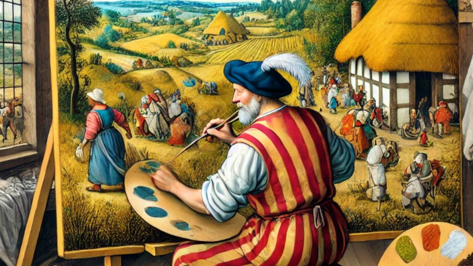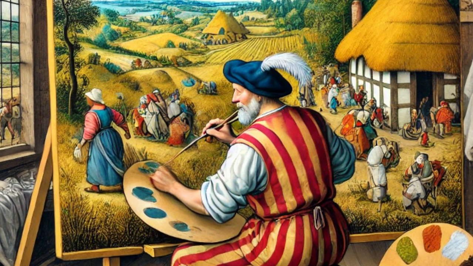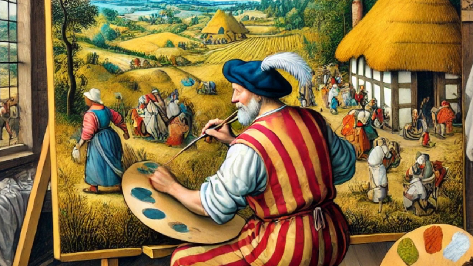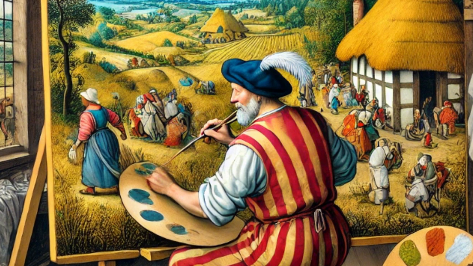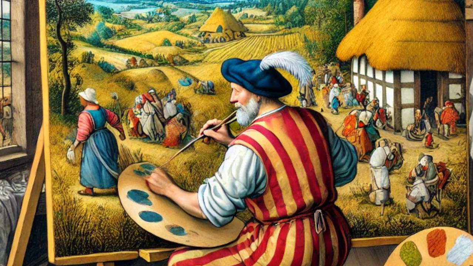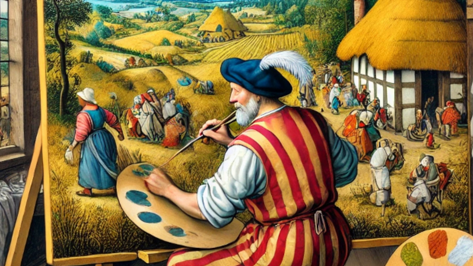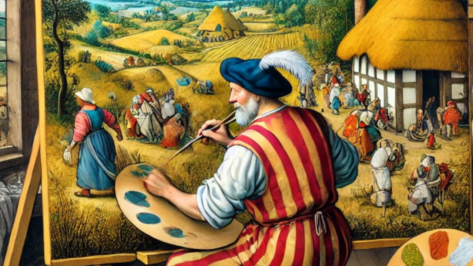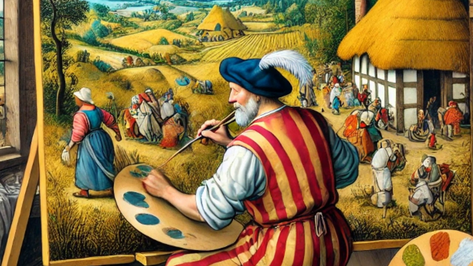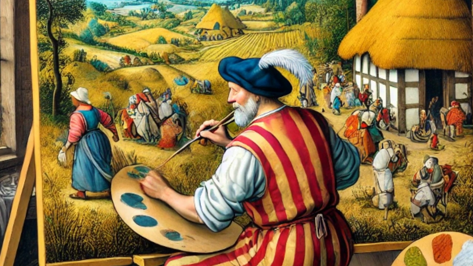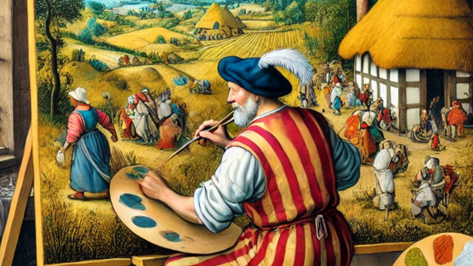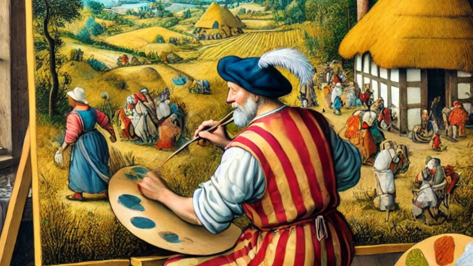It is one of Bruegel's most haunting works, and it reveals the depth and range of his artistic vision. Peter Bruegel the Elder died in 1569, but his legacy lived on through his sons, particularly Peter Bruegel the Younger, who continued to paint in his father's style. However, it is the elder Bruegel who is remembered as one of the great masters of the Northern Renaissance.